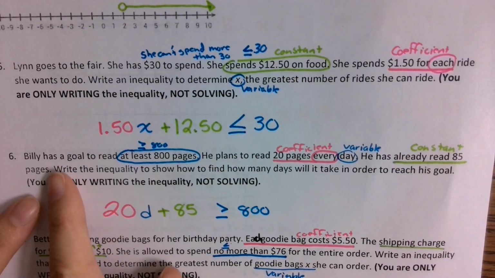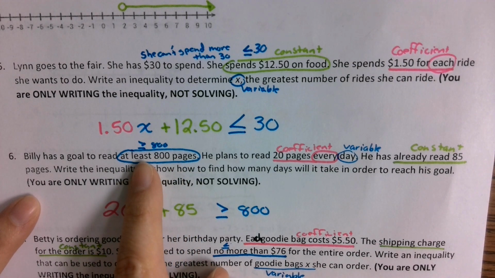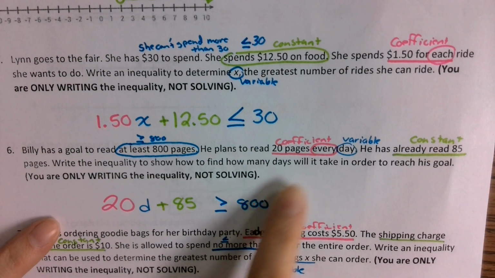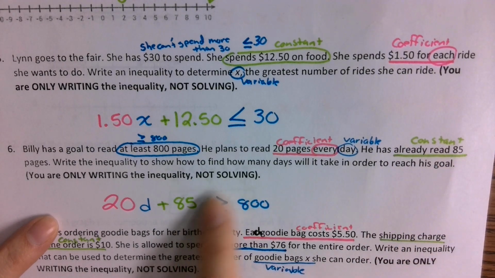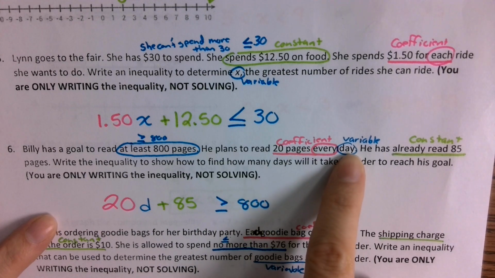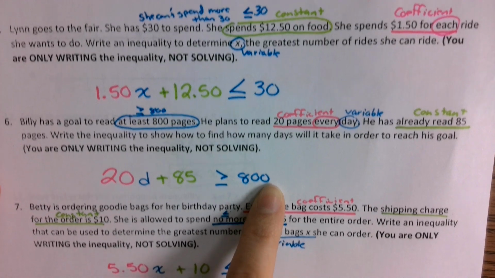Okay, Billy has a goal to read at least 800 pages. At least is a greater than or equal to statement. So it's greater than or equal to 800. He's already read 85 pages, so that's our constant. He's going to read 20 pages every day. So there's our coefficient and variable. So 20d plus 85 is greater than or equal to 800.